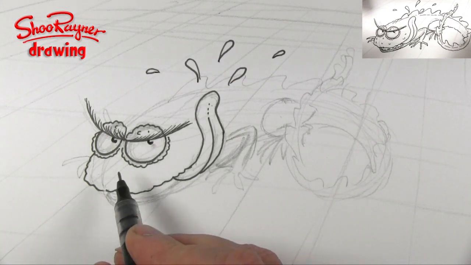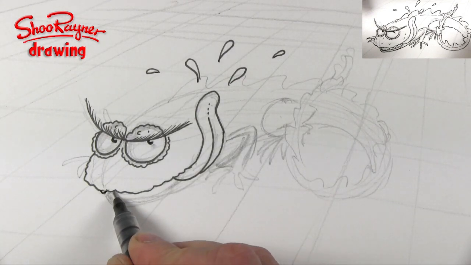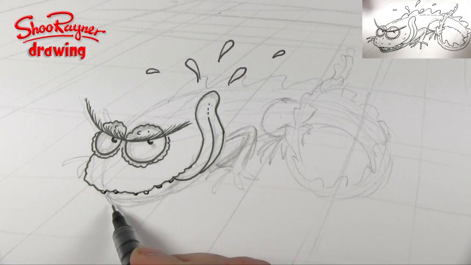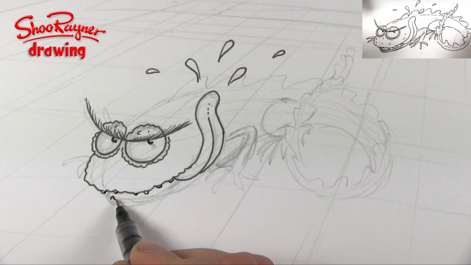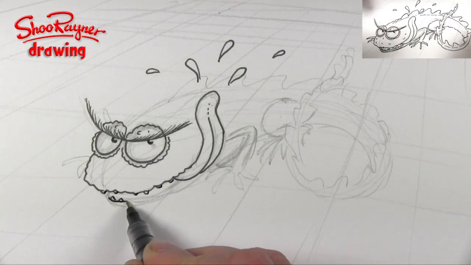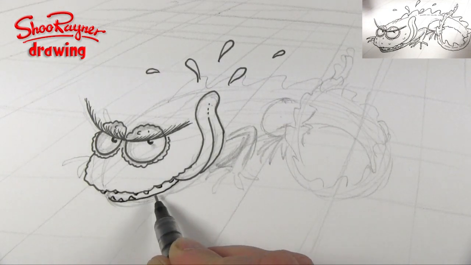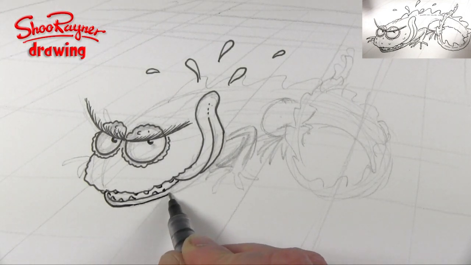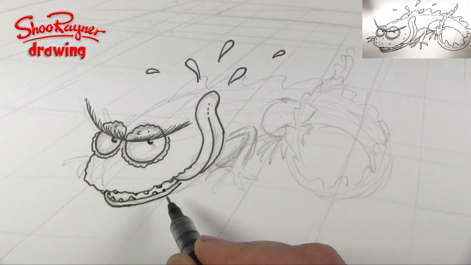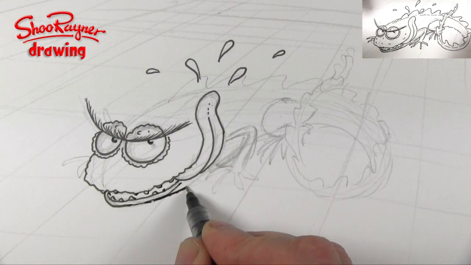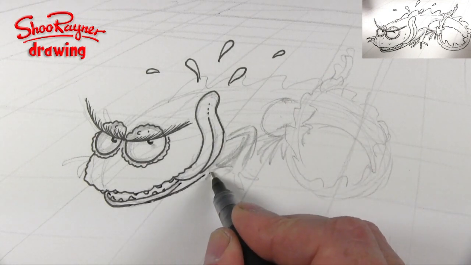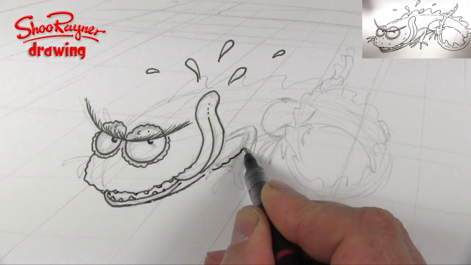So now I have to think where the next bit's going to be. I know they don't have teeth quite like this, but this is an evil one, remember? And he eats cockroaches, so he needs something to munch them up with. And so I'm going to bring that around there like the bottom lip, and then this will be his throat coming in under there.